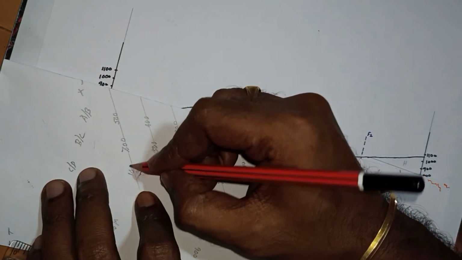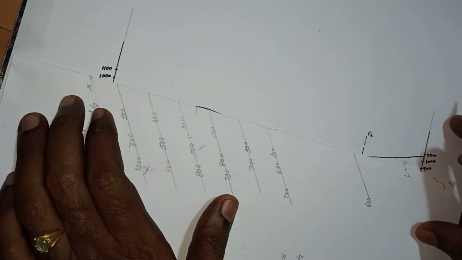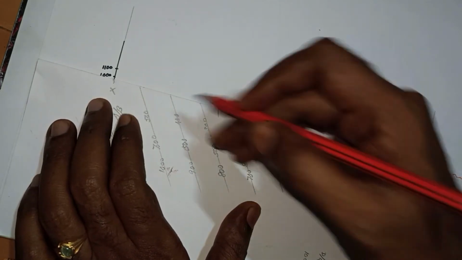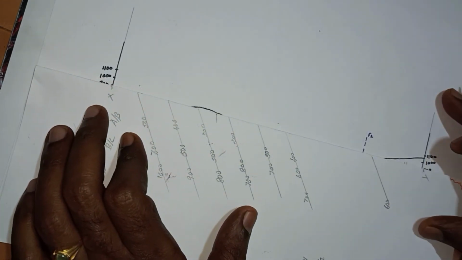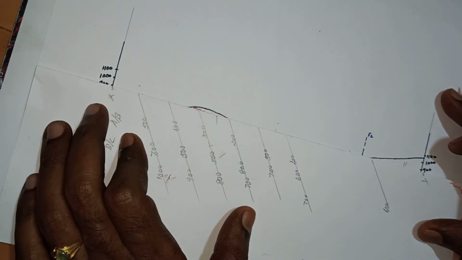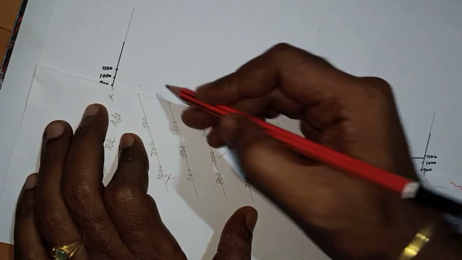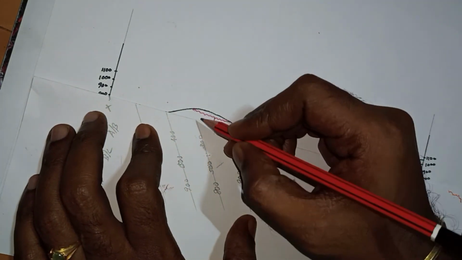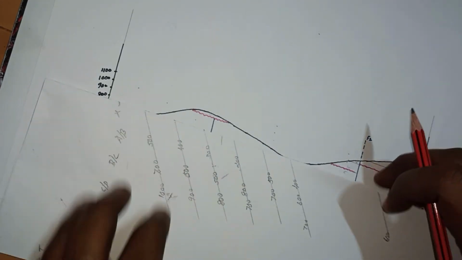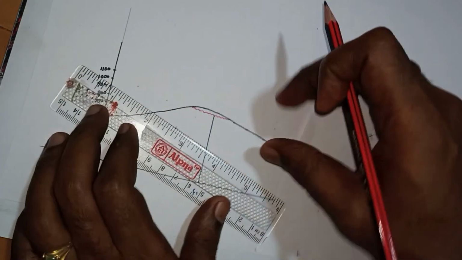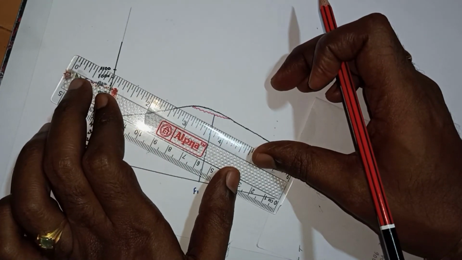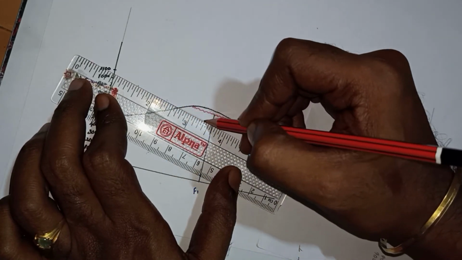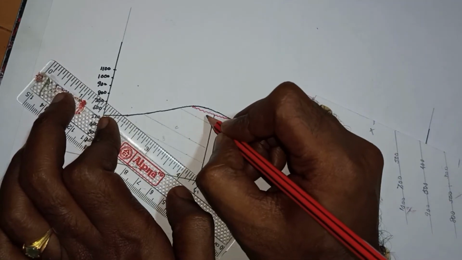So this is 1000. You can keep it here, 1000, 900, 800. You can join these three points. So this is D.